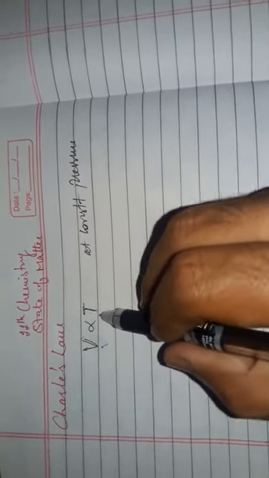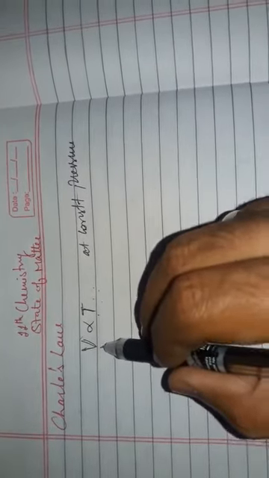According to this law, when a system contains gas, what will we have? Pressure is constant, and the volume of a given mass of gas is directly proportional to its temperature, and temperature is considered in terms of Kelvin. Okay, so this is the mathematical representation of this law.